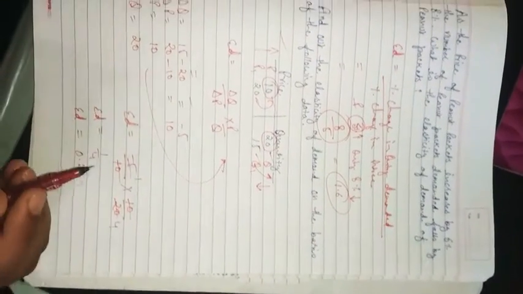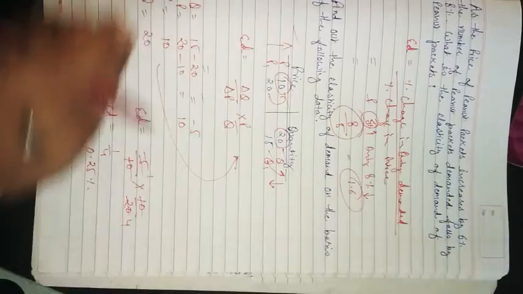Okay student, so that's it for today. This is your numerical question. I will send you the numerical. Solve it. In case you have any doubt, you are free to ask.